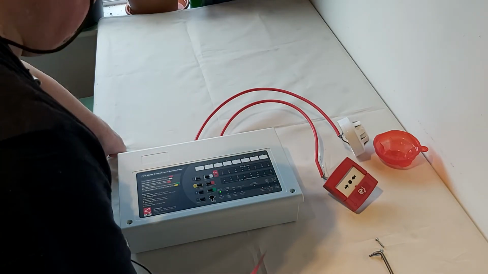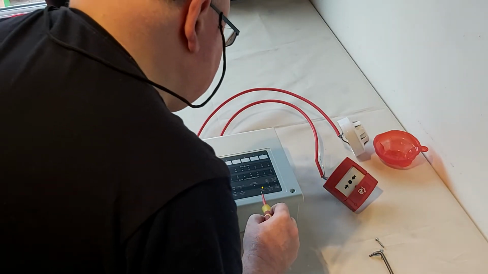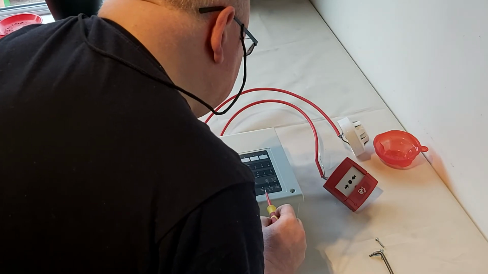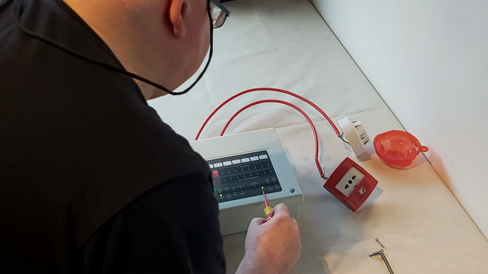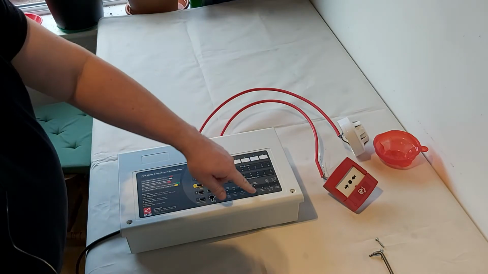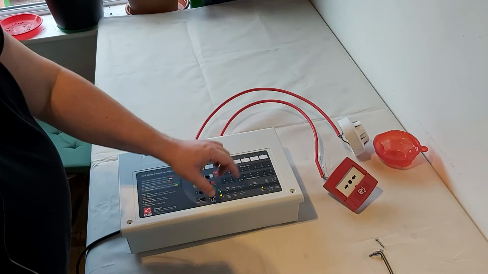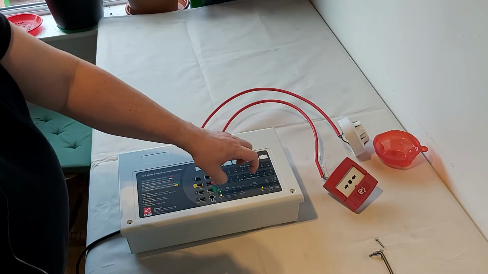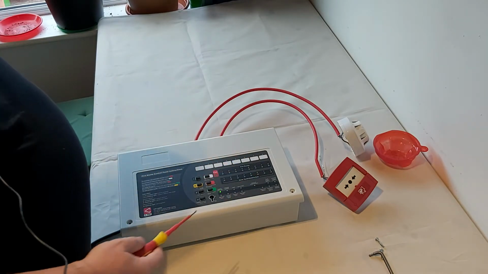And here we have. So again, general fault, and says sounder status. So there's a problem. Anytime there's any orange or yellow light, there's a problem with something.